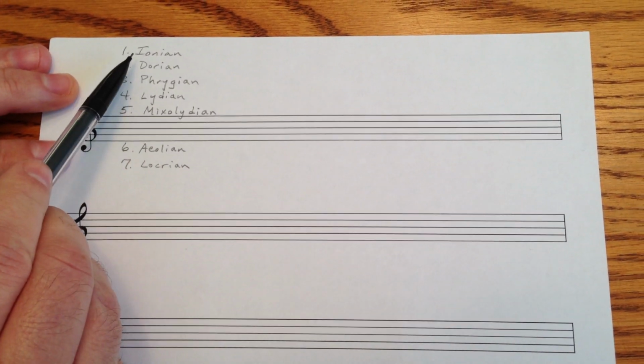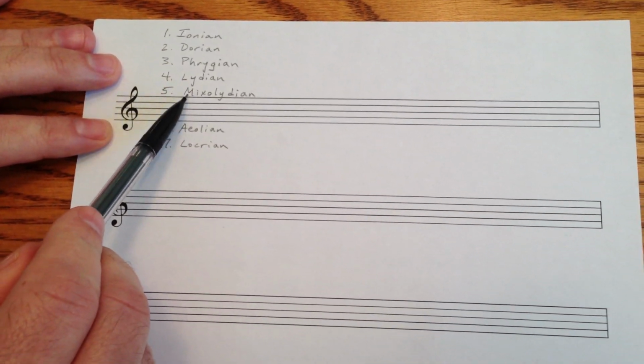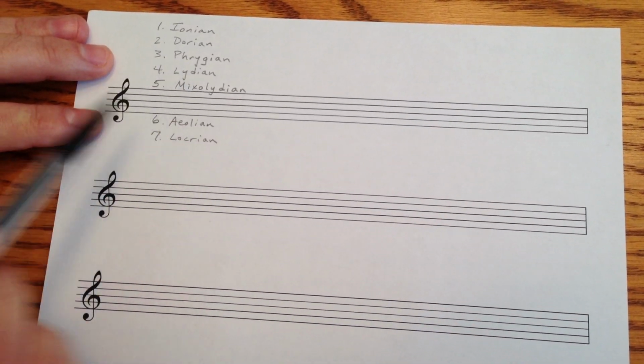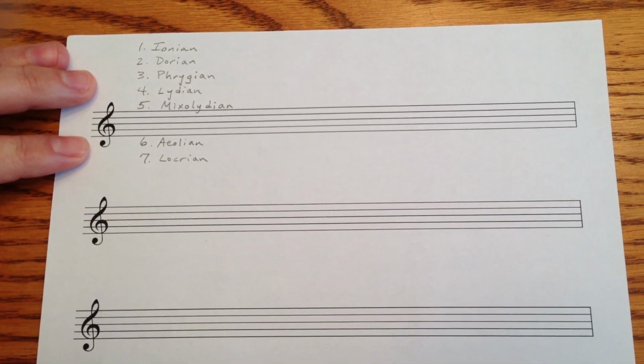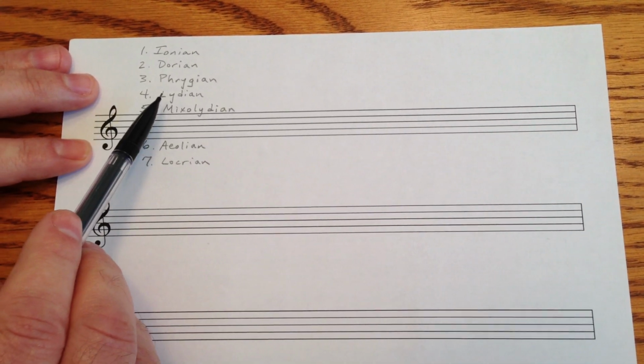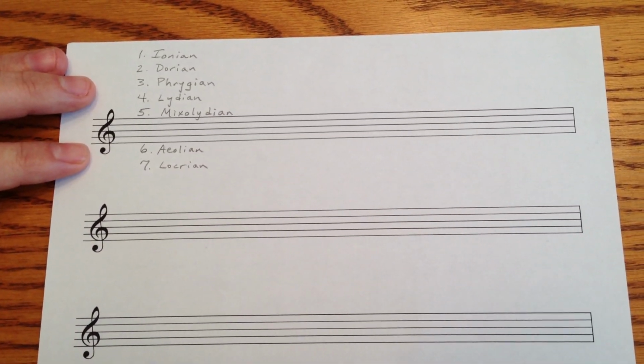And remember what I told you. You can memorize the first 6 at least. I don't paint like Michelangelo. So that may help you remember those. But now there's 2 L's. There's a Lydian and then there's a Locrian. So you have to remember those. Lydian is mode 4. Locrian is mode 7.